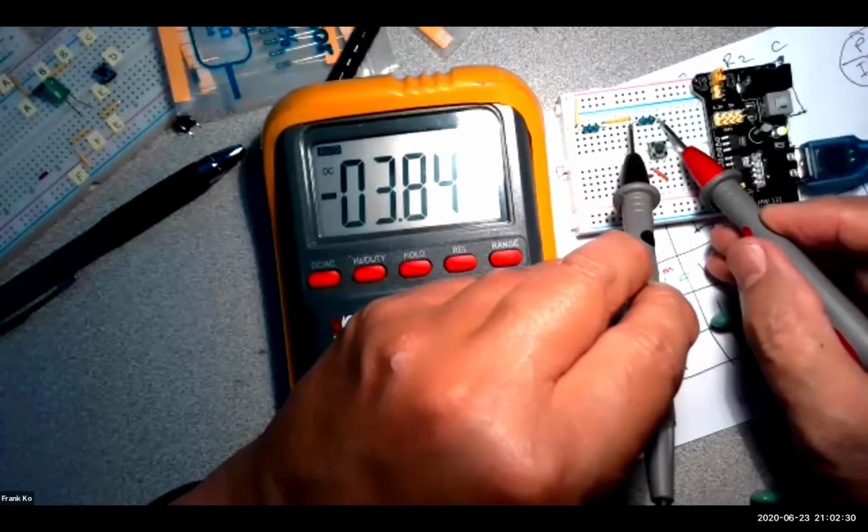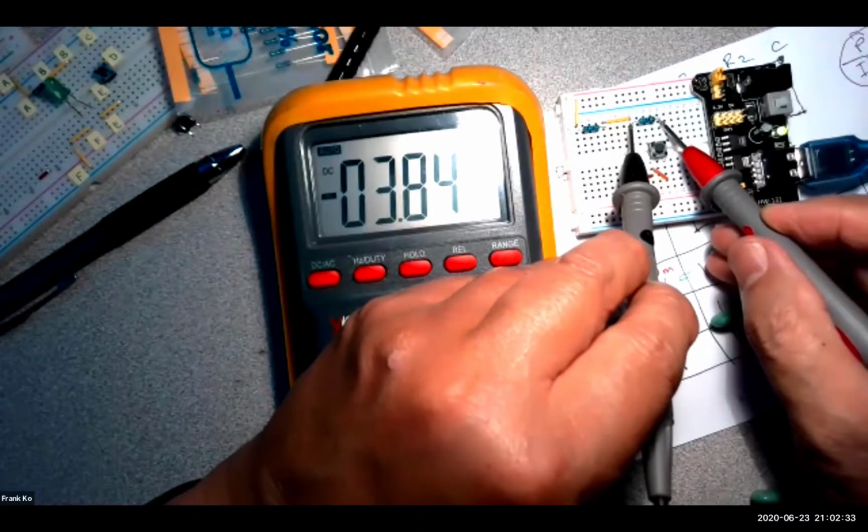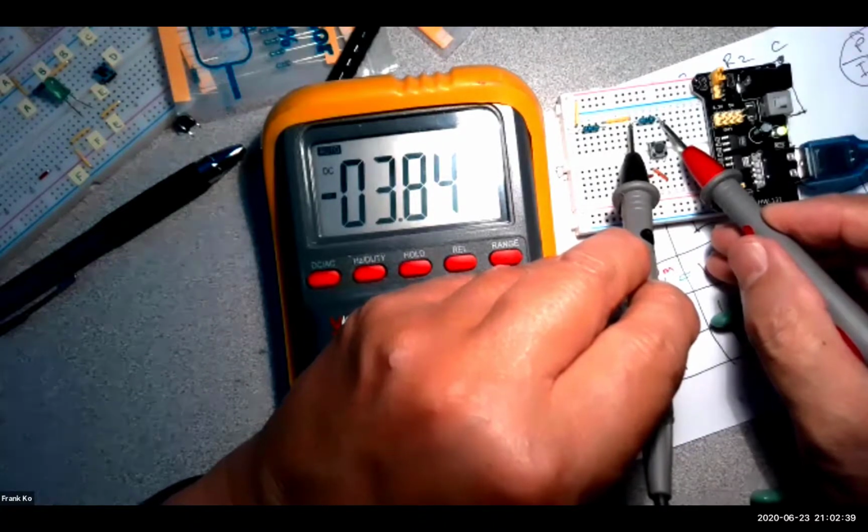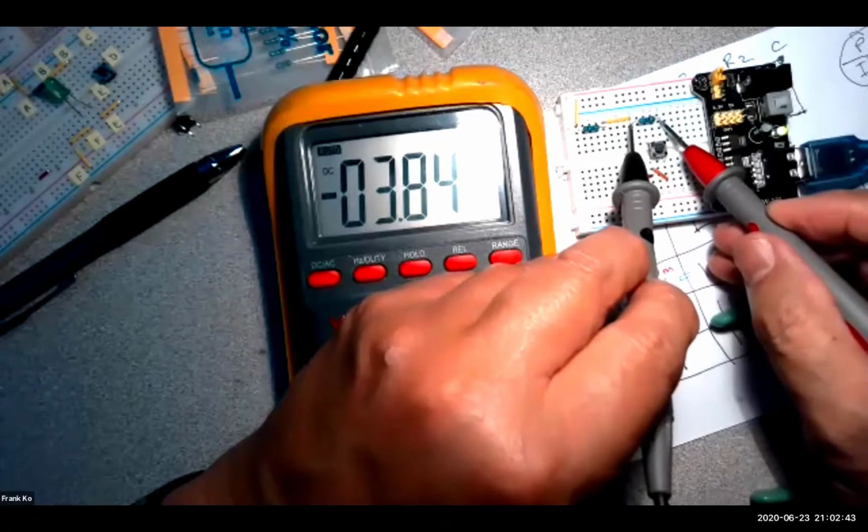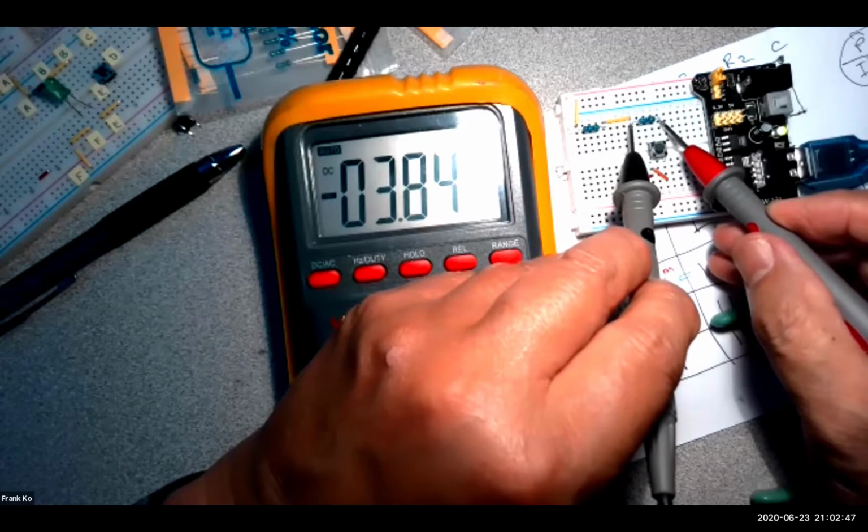Negative doesn't mean it's wrong. Negative simply means my red probe is seeing the negative side of that resistor. So if you measure a negative value, it doesn't mean it's wrong. It just means the red probe sees the negative side of that device. Do we have any questions on this so far?